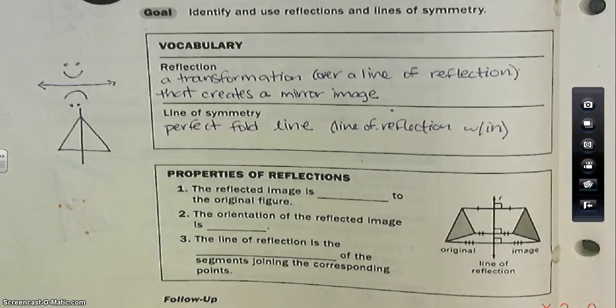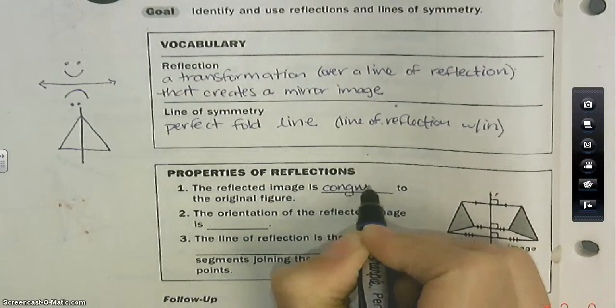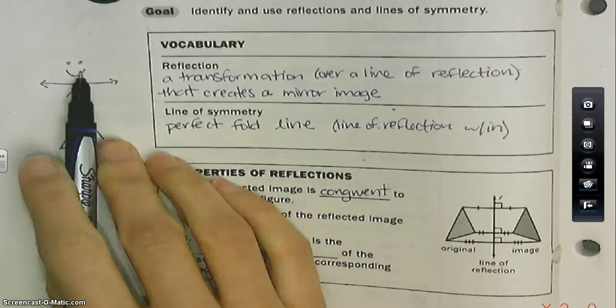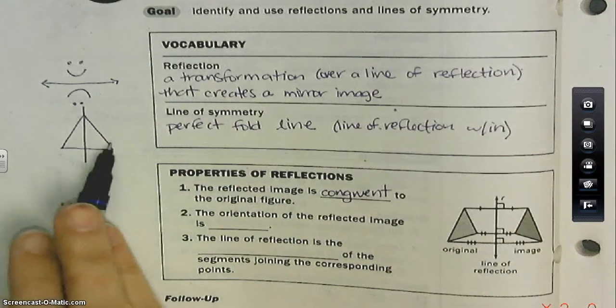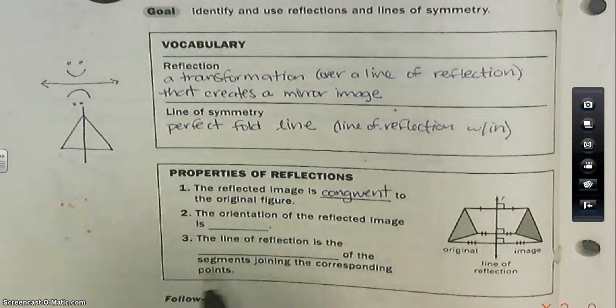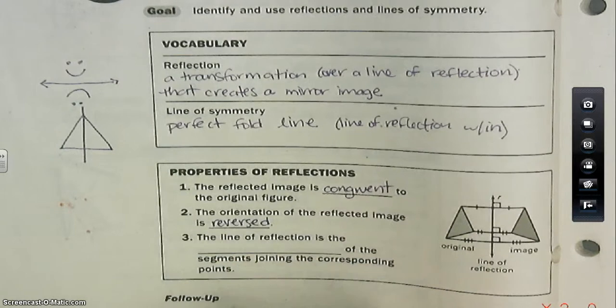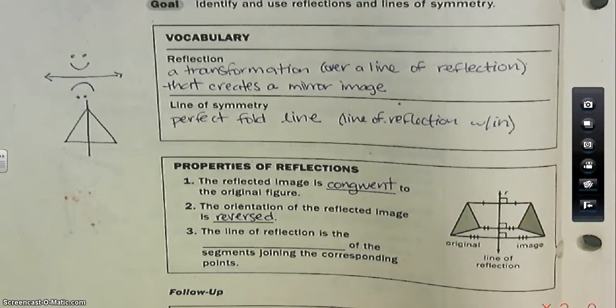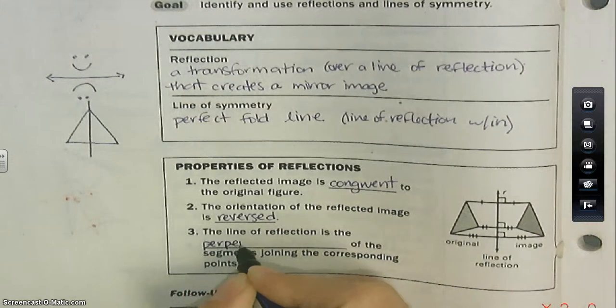So certain things you need to know about reflections is that the reflected image is congruent to the original figure. This smiley face and this smiley face are exactly the same. Same thing here. The orientation, though, is reversed. Things will be facing a different way. That's what that means. And the line of reflection is the perpendicular bisector, which we just talked about.